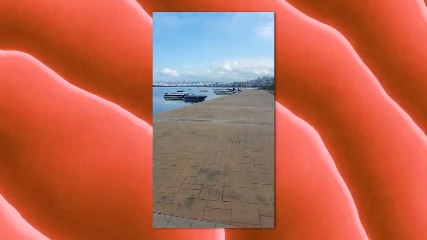Hi guys, as usual, I was skateboarding to clear my mind. I looked up and thought, why not model this place?